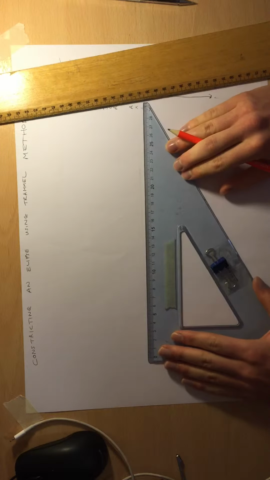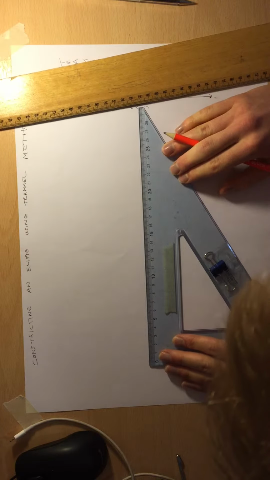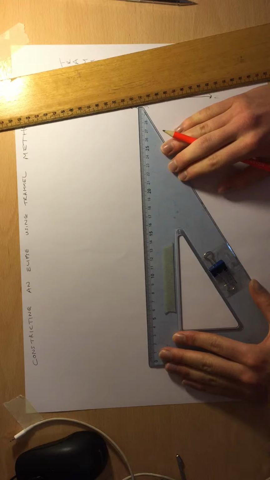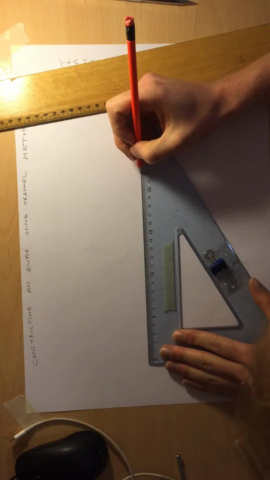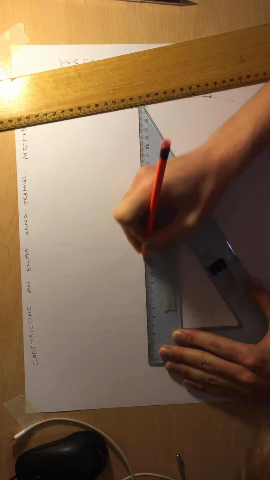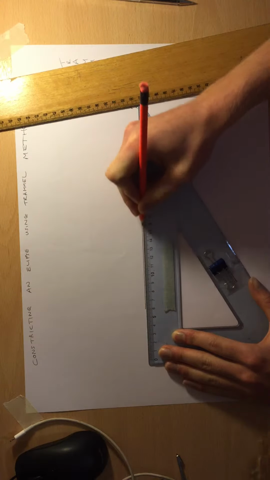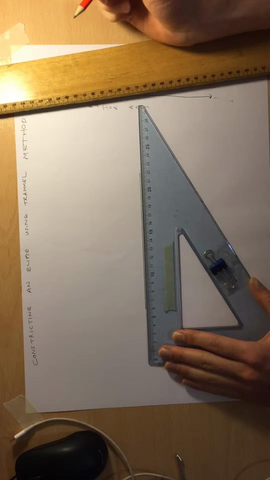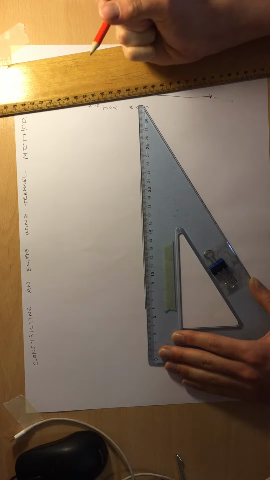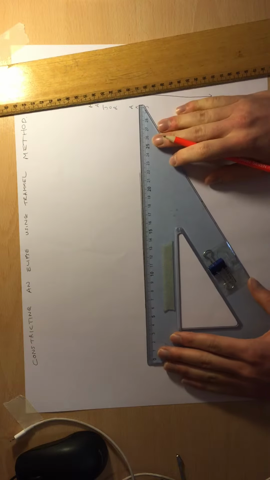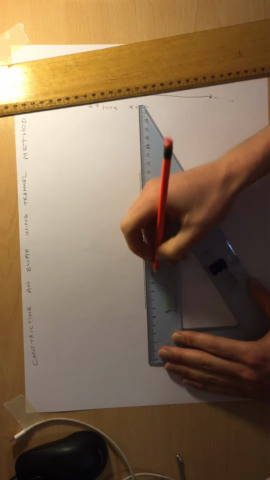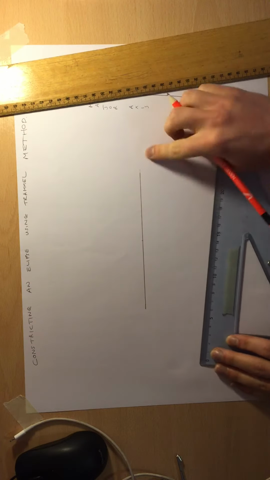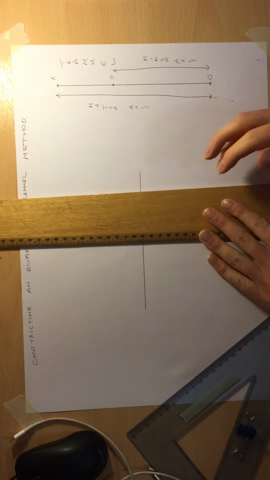So we have an ellipse that is 6 to 22. 40, 80, 60. There we go. Third time lucky. And we're marking our center point, so 8 out. So that's representative of the major axis. Okay?